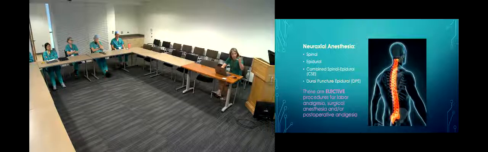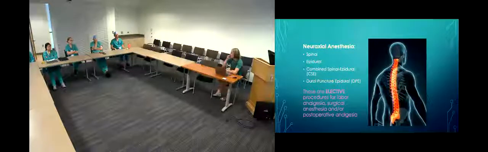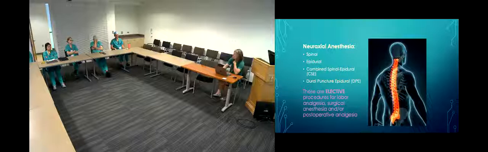But for all of these, they're elective procedures. So keeping that in mind when someone asks you, oh, can't you just do a spinal for this patient? It's never an emergency to do a neuraxial procedure. And you do always have to think about risk benefits, especially when it's one of those kind of muddy situations where maybe the coags are a little marginal, maybe the hemodynamics are a little marginal, maybe the indication is questionable.